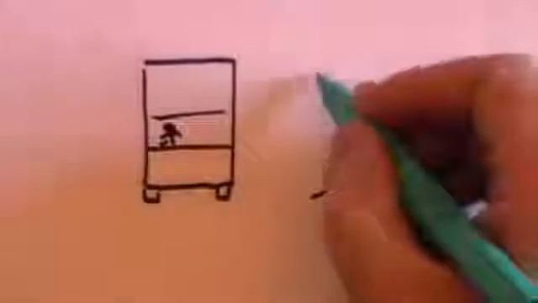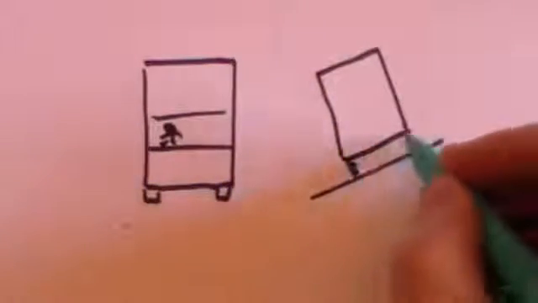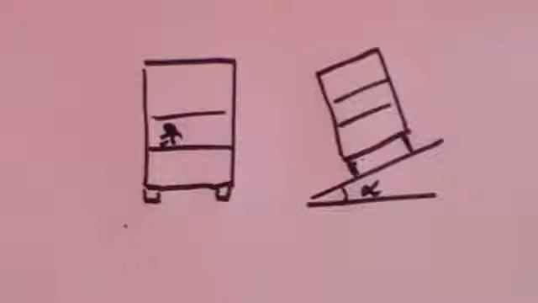Suppose it happens to find a road that is not very level, and the road is like that. The bus is now like this. The question is, how much of an angle does it have to go up, let's call that angle alpha, before the bus tips over? Highly undesirable. You do not want buses tipping over.